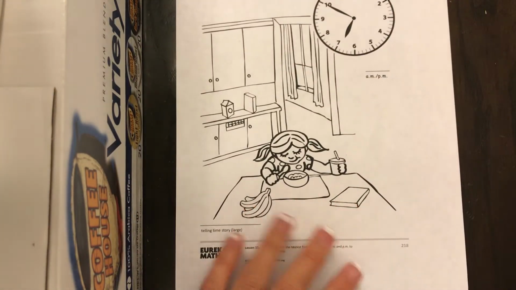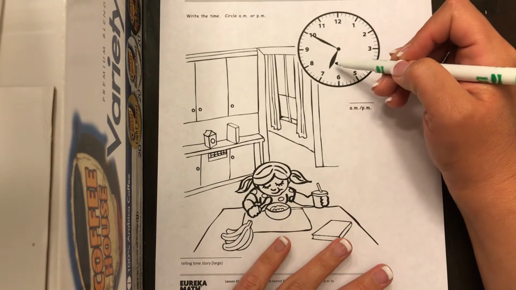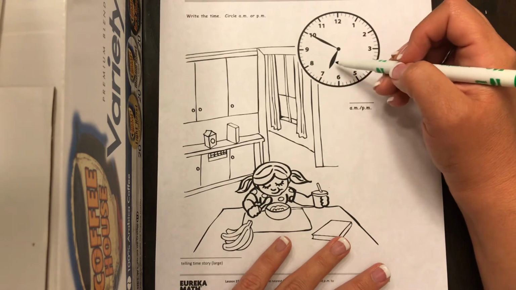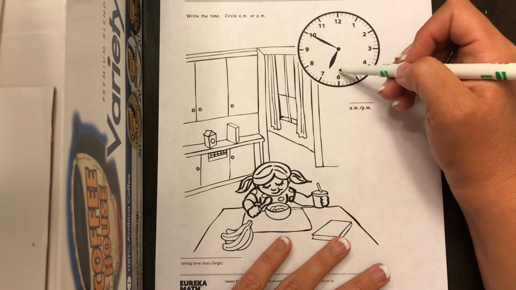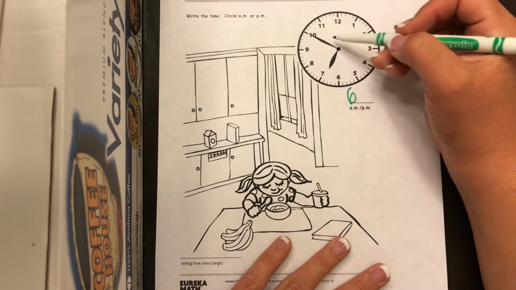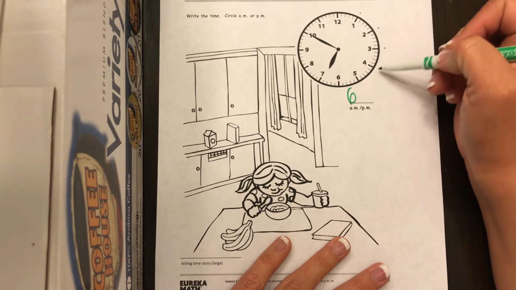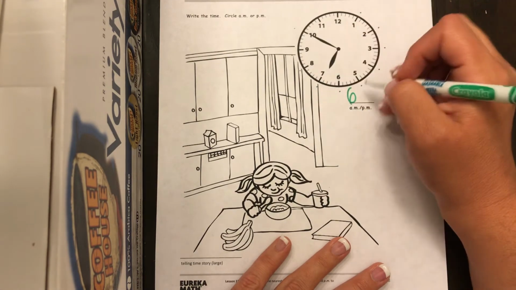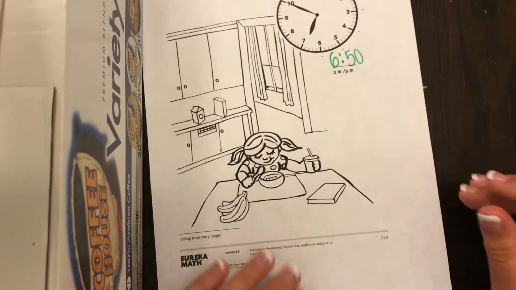Okay, let's look at our time. Our hour hand, it's not quite to the 7 yet. And this is sometimes a big mistake that a lot of students have. You have to look that it hasn't quite gotten to that next hour. So it is still past the 6. So it's still an hour of 6. The minute hand is on the 10. And you have 5, 10, 15, 20, 25, 30, 35, 40, 45, 50. Okay, there's 6:50.